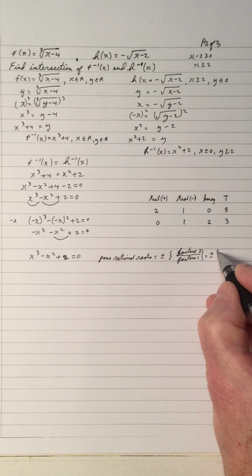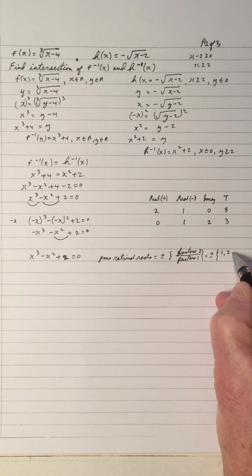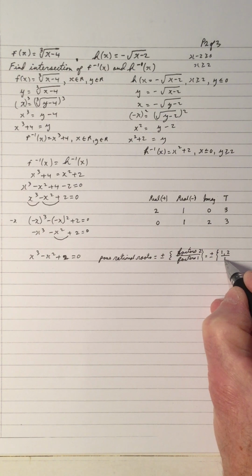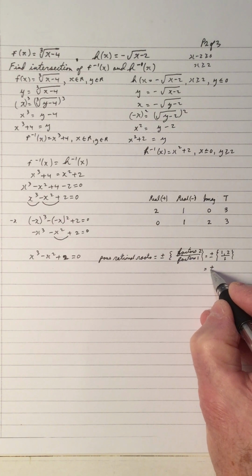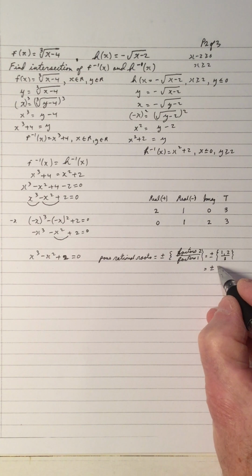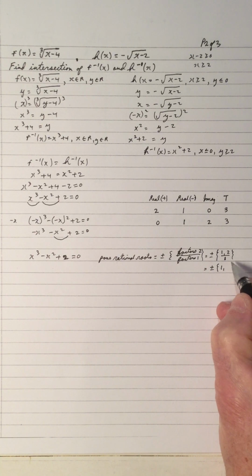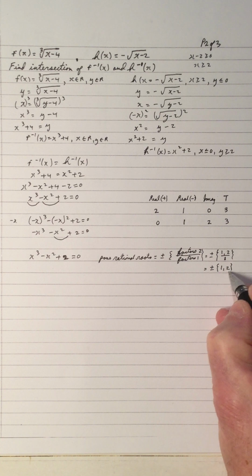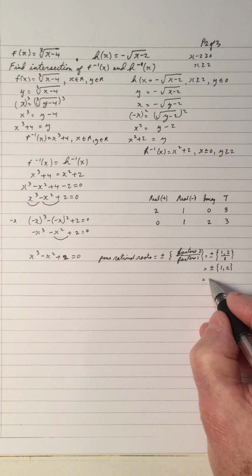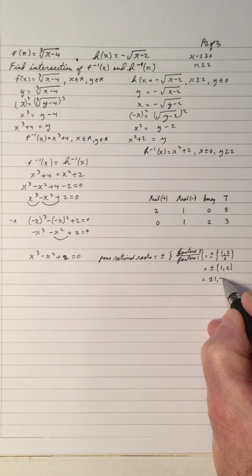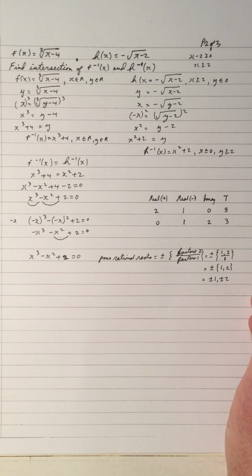The factors of 2 are 1 and 2, and the factors of 1 are 1. So 1 divided by 1 is 1, and 2 divided by 1 is 2. So the possible rational roots are plus or minus 1 and plus or minus 2.